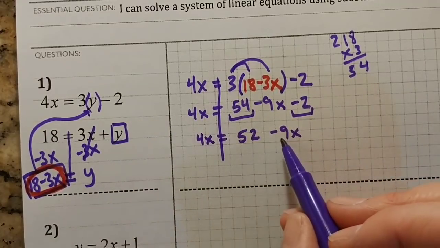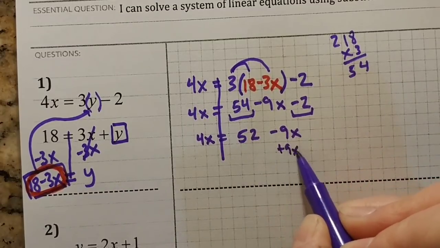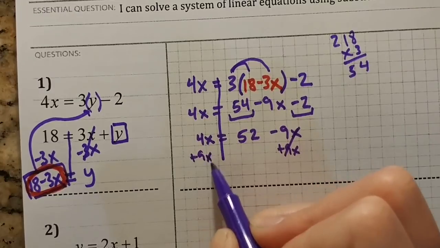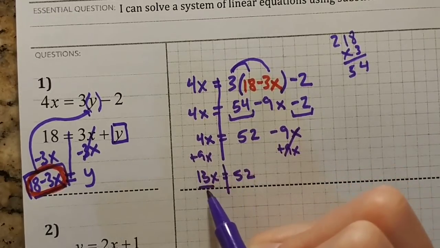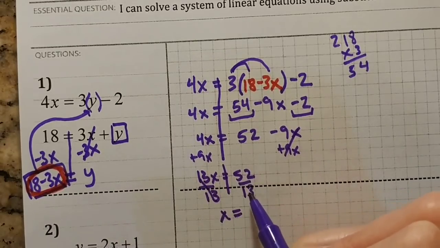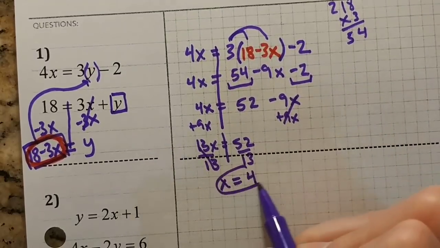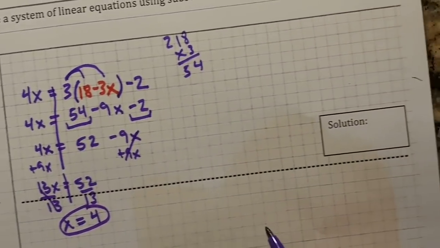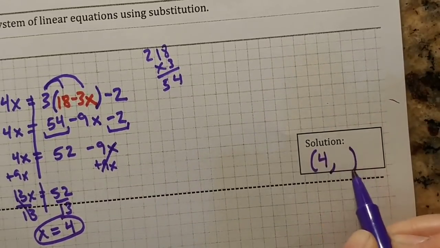Now I'm going to want to get the x on one side. This one's bigger, so let's add the 9x. Okay, my last step is to divide by 13. And x is equal to 52 divided by 13, which is exactly 4. So x is equal to 4. So I have found my x coordinate. So over here in the solution, I'm just going to put x is 4.